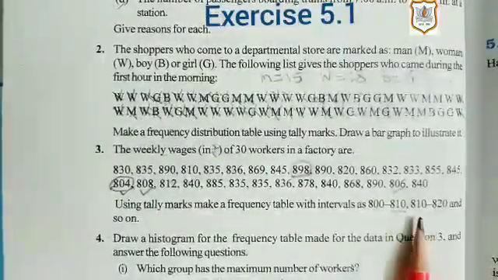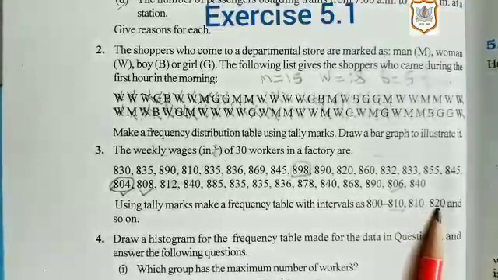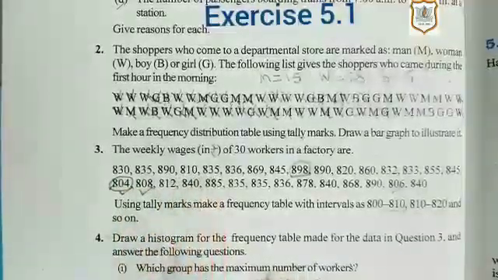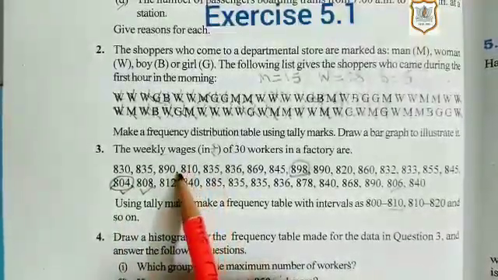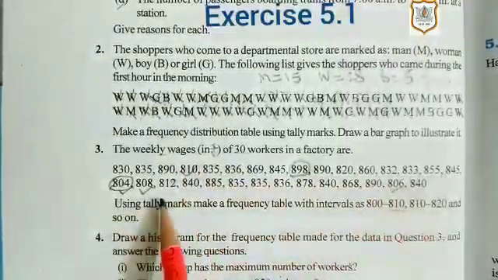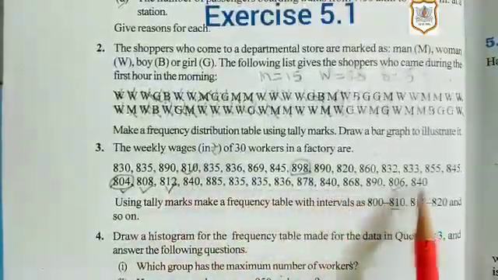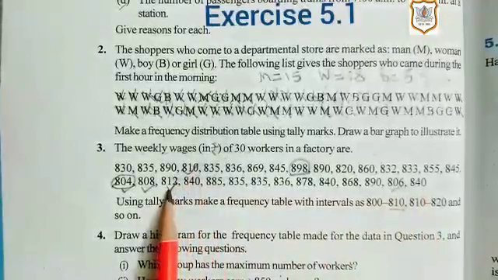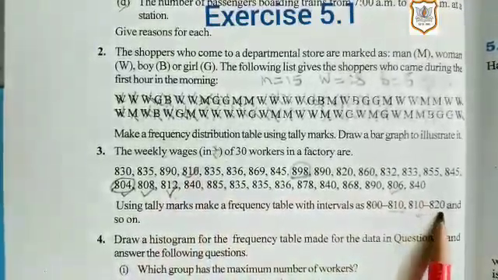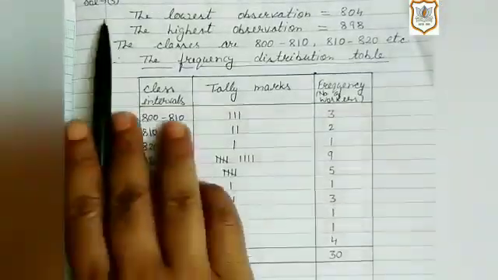And how many numbers come between 810 to 820? So we will find out. One, 810. Next number is 812. So only two numbers come between 810 to 820. So this is the solution of question number 3.